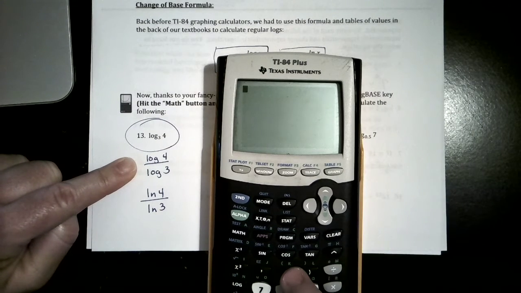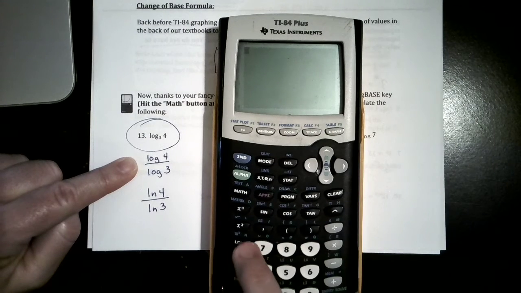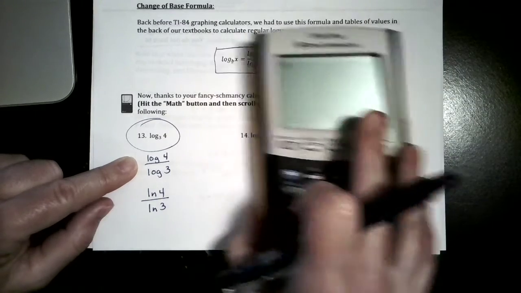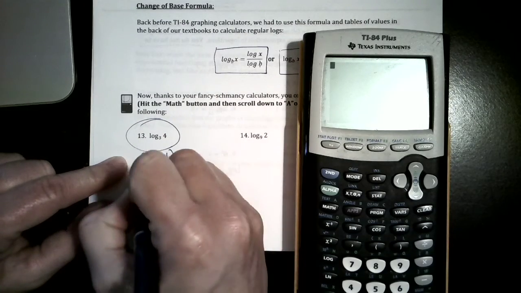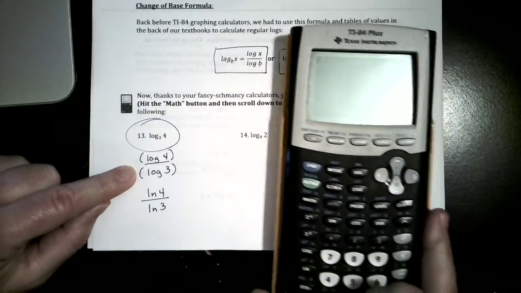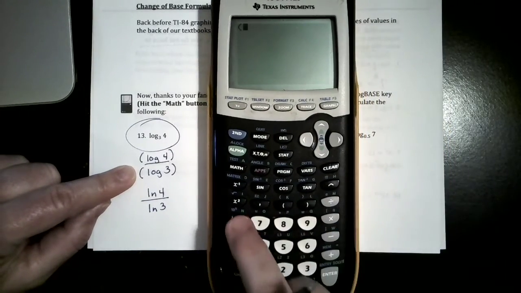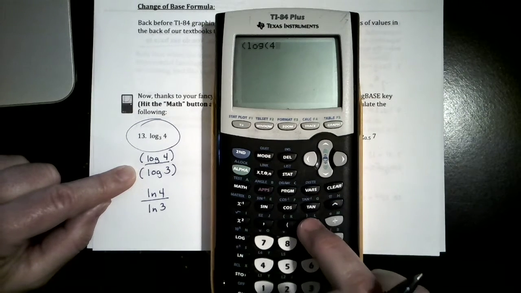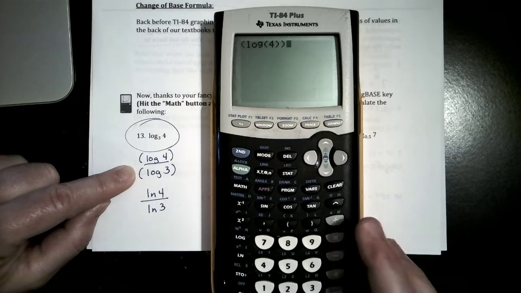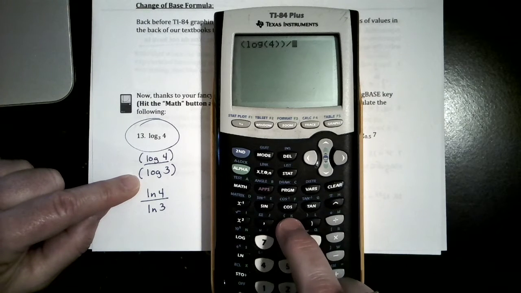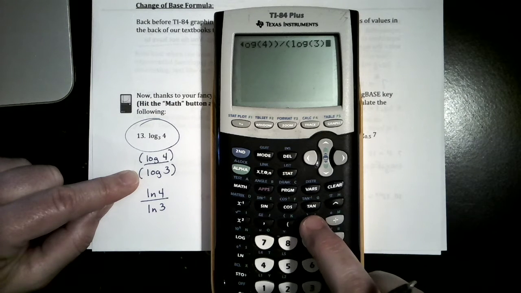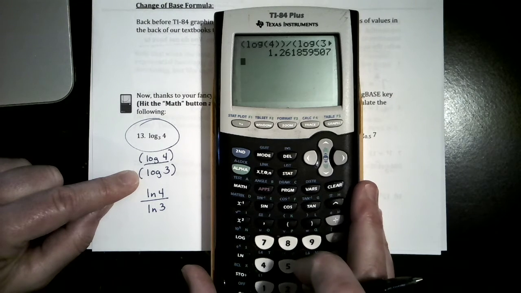Now, the power of parentheses, people. When I hit the log button, it automatically prompts me with a parenthesis. So I want to make sure that I put the entire numerator in parentheses and the entire denominator in parentheses. So I'm going to start with a paren, log of 4, close the 4, close my numerator, divided by, and start my denominator with a paren. The log of 3, close the 3, close the denominator. And we get 1.262.